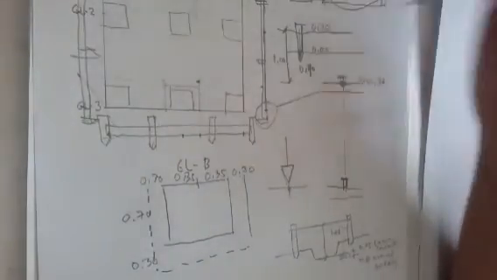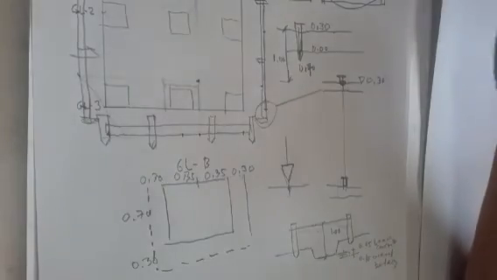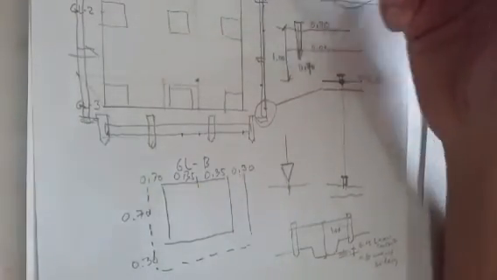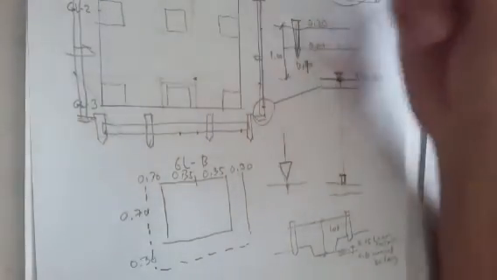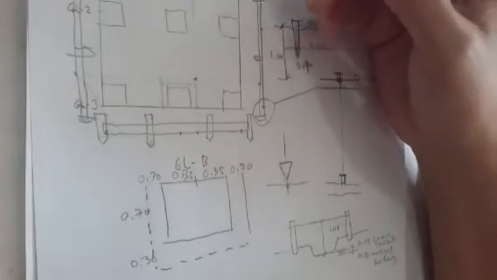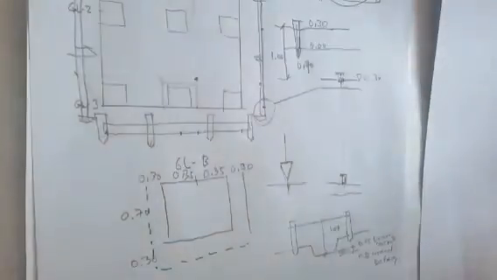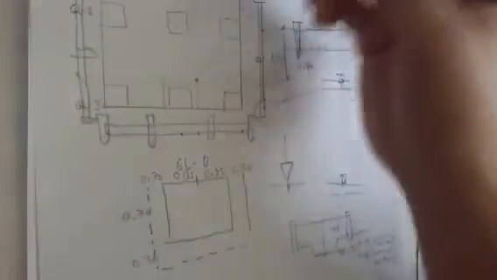I need the carpenter to work with me here, because I can leave him on the site when I go to other sites. So the carpenter must be there, must remember these marks.